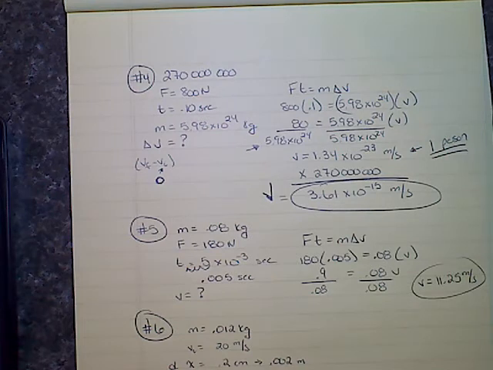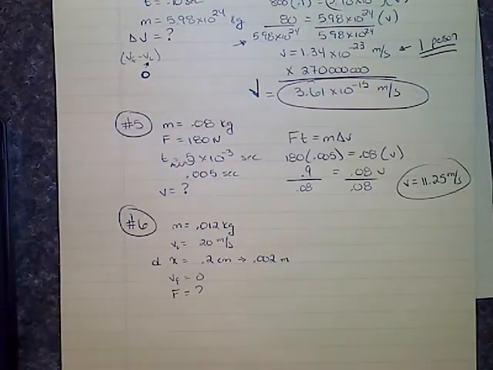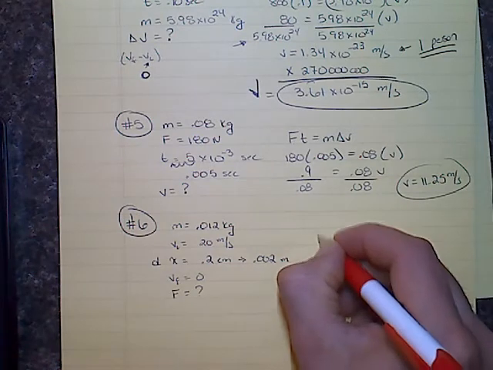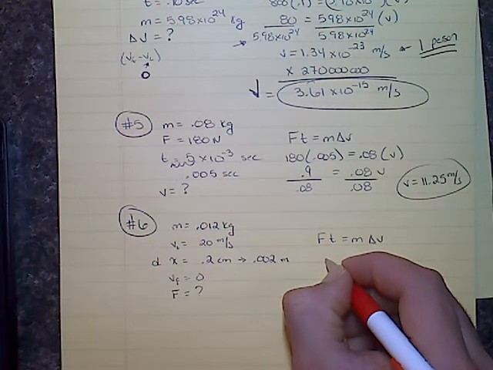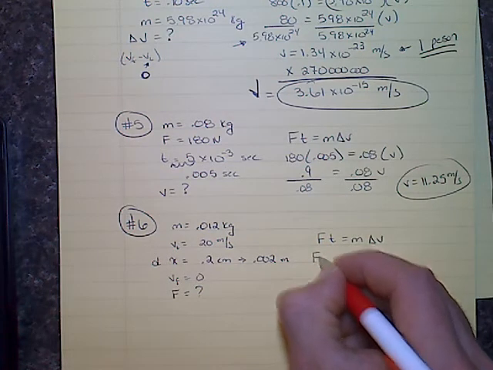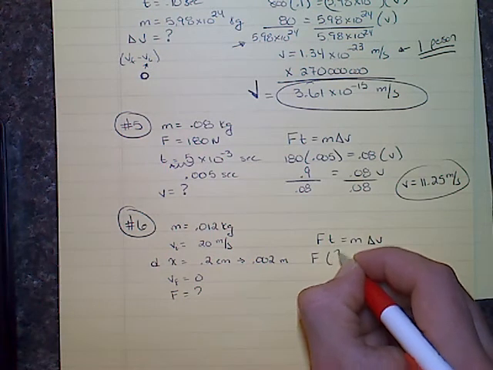Alright, let's take a look here. What do we do first? Well, if we wanted to plug into our equation, Ft equals m delta v, we have a force? We do not have a force. We have a time? We do not have a time.